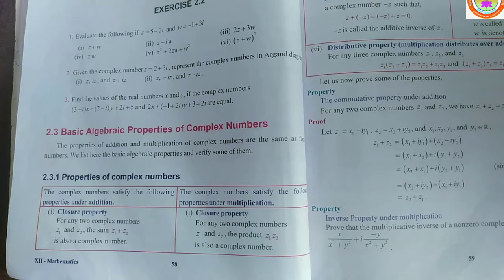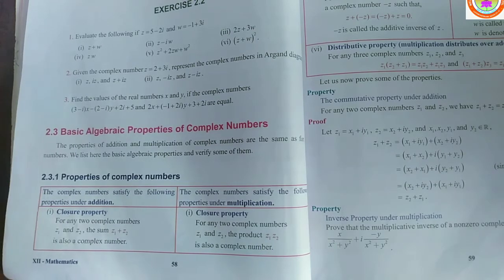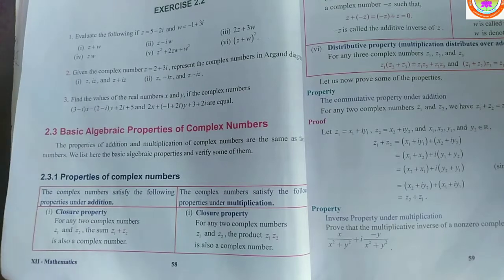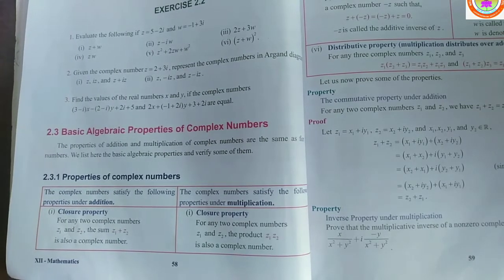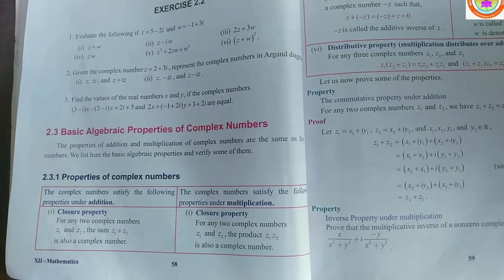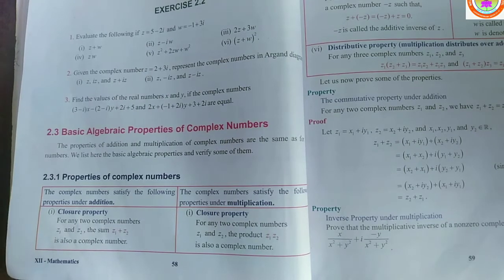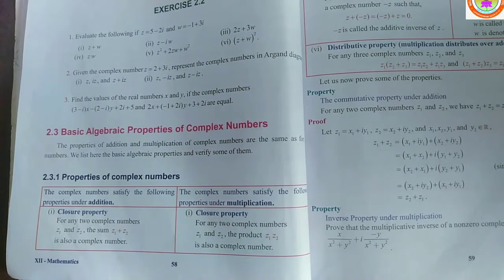In the previous video session we finished exercise 2.2. In exercise 2.2 we saw addition of two complex numbers, multiplication of complex numbers, and complex numbers plotted in the Argand plane. We saw a few sums in exercise 2.2. Now we are going to move on to exercise 2.3.